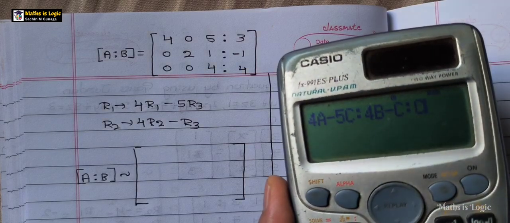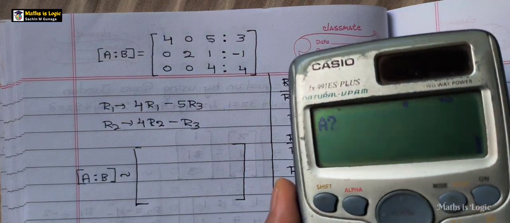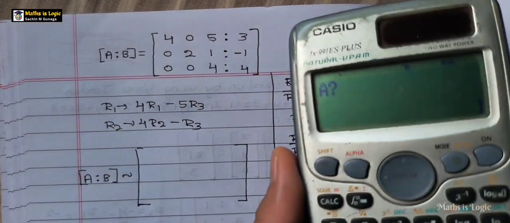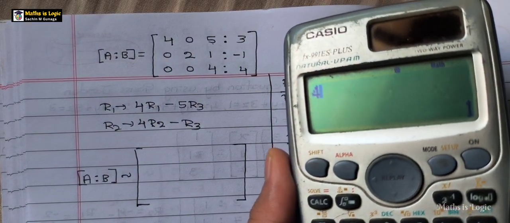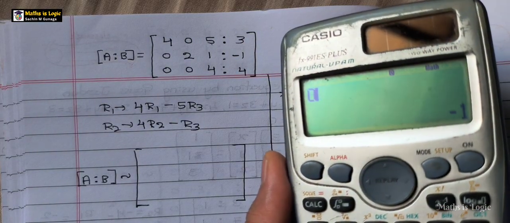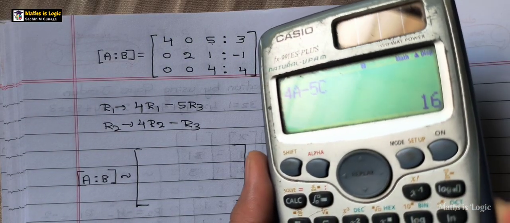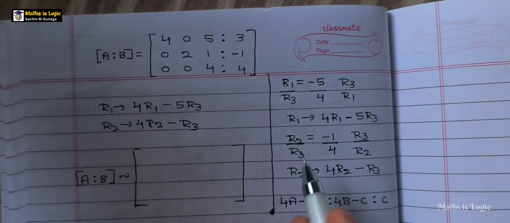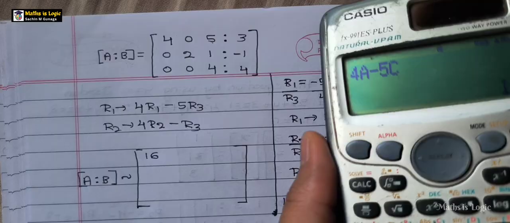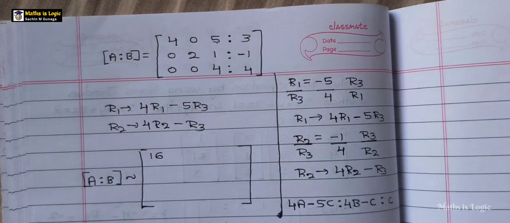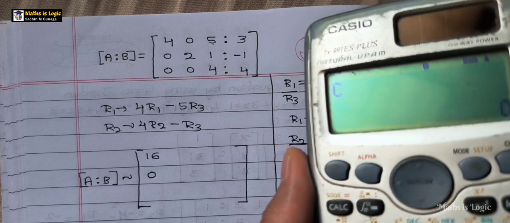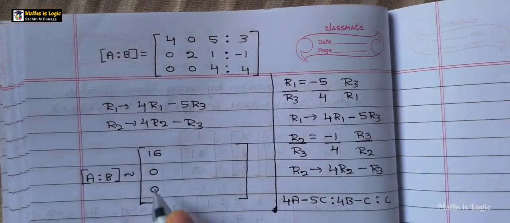Now after that, press calculate button, then write the first column value 4, 0, 0. So first value 4, next is 0, 0. So first value becomes 16, right? 16. Next value becomes 0. Next, last value becomes 0.